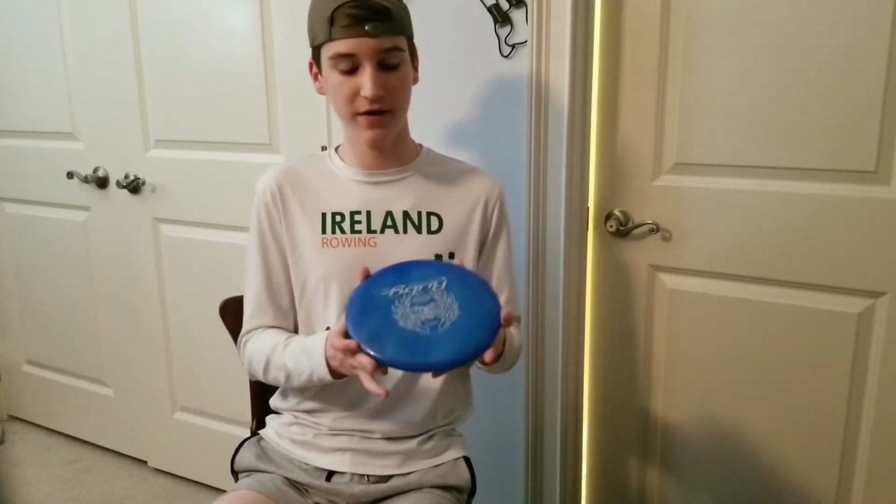But overall, that is pretty much what you're going to want to use these discs for. You have stability reasons: overstable holds those super good hyzers, and even understable holds hyzers really well. What you have to be careful of is having an extremely understable disc. If you put it on hyzer, it's going to flip up to flat and go.